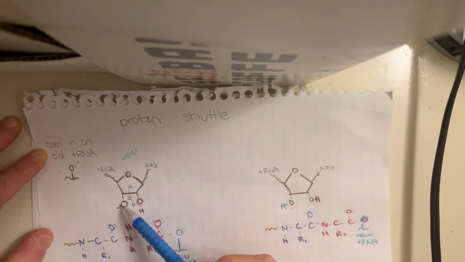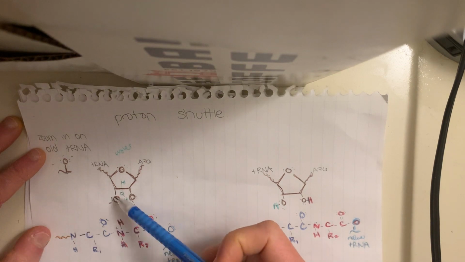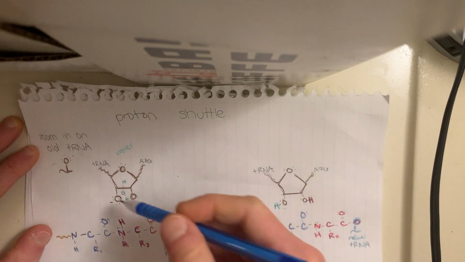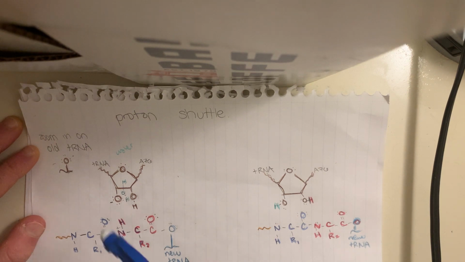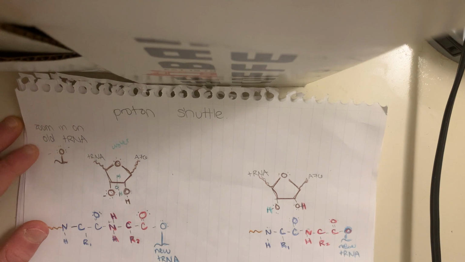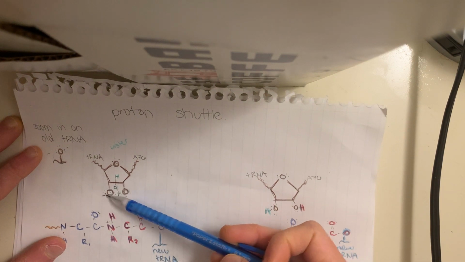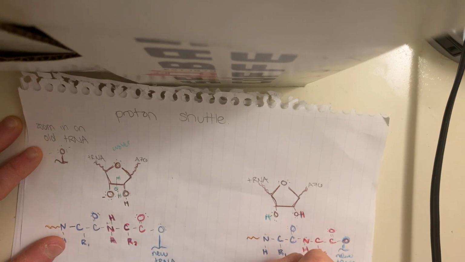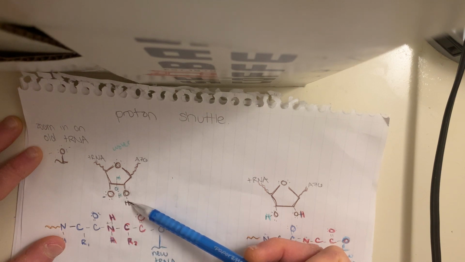But this is your 3' OH, and you would think that this would just pull off that proton, because negative, positive, this one would take that H. But it turns out it's more complicated, because in structures of this, you can see that this is too far away to pull that off, whereas the 2' OH is near enough to pull it off, but the 2' OH is already protonated.